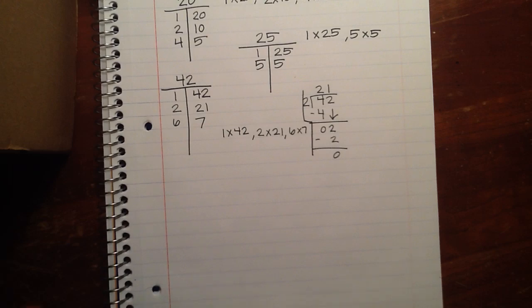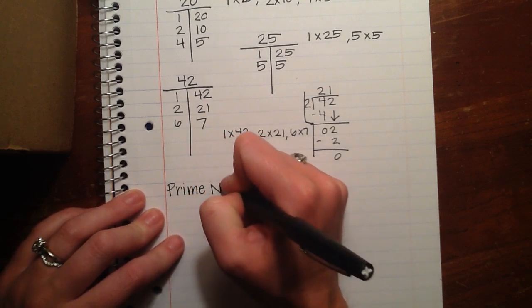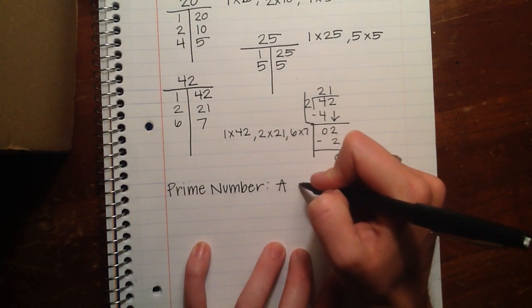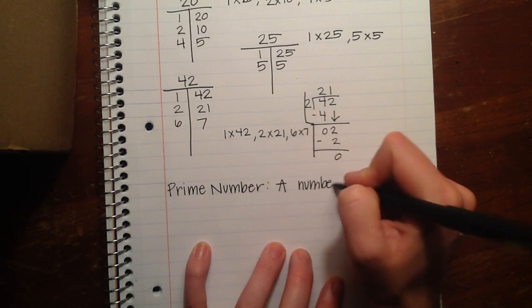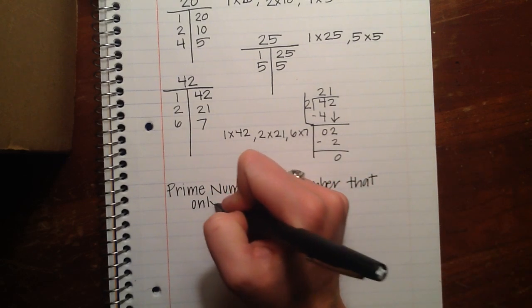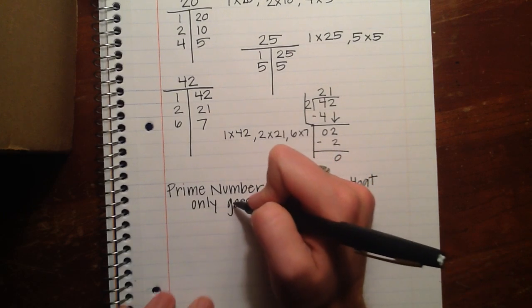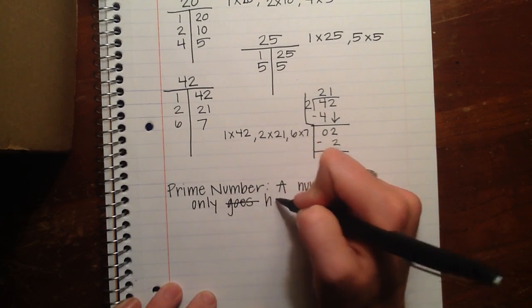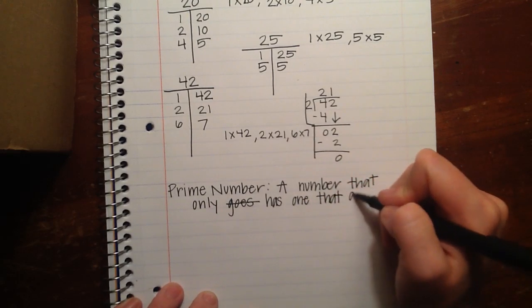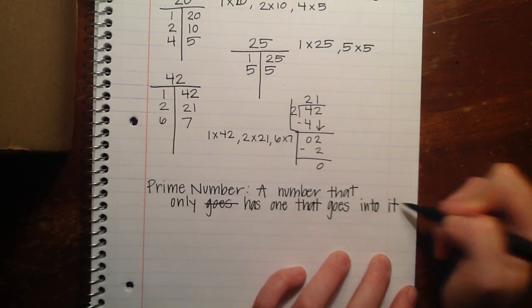We need to take a few notes real quickly. Prime number: a number that only has one factor pair going into it.